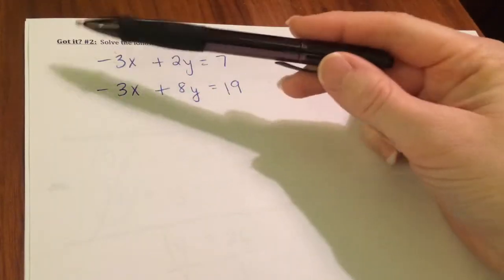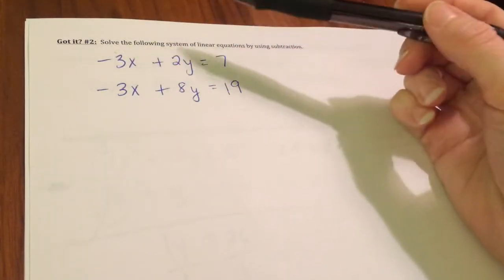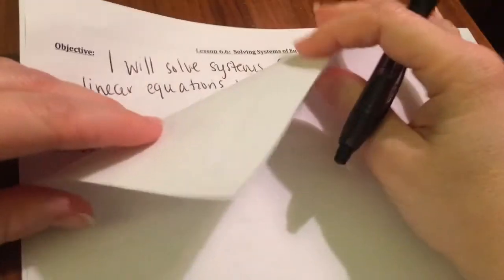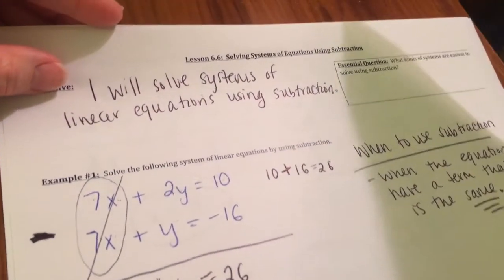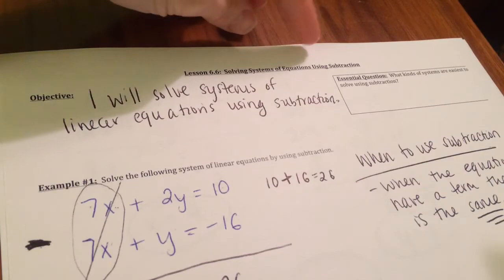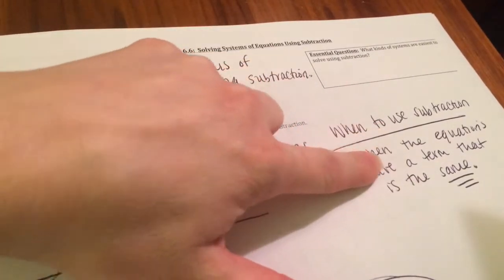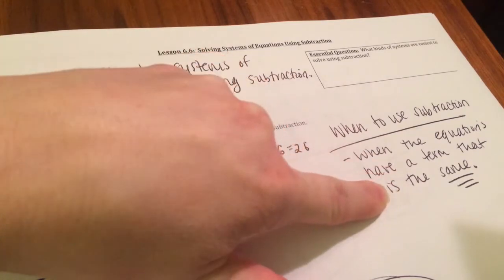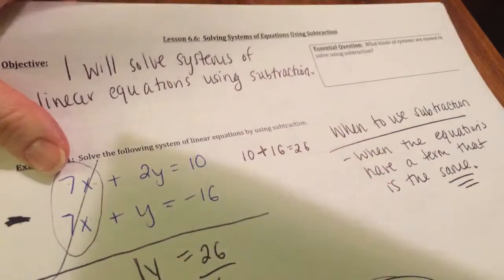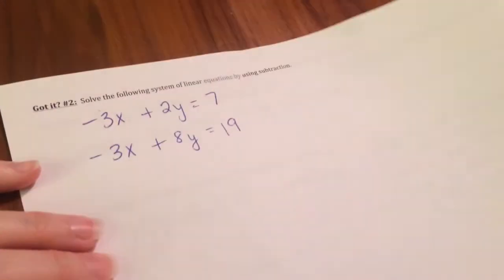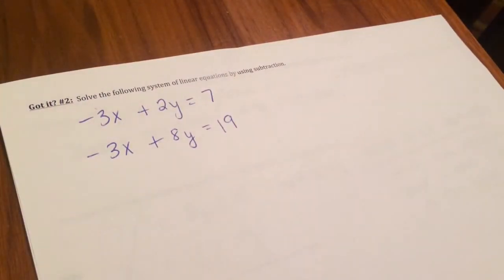In this video, we're going over the Got It number 2 in lesson 6.6, solving systems of equations using subtraction. Remember, you use subtraction when you have equations that have a term that is the same. So the Got It number 2 says solve the following system of linear equations by using subtraction.